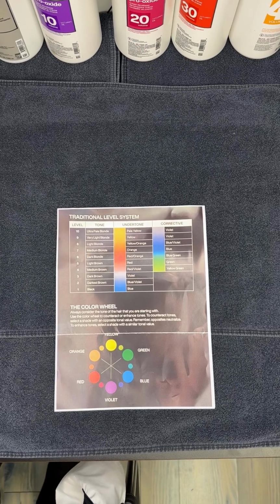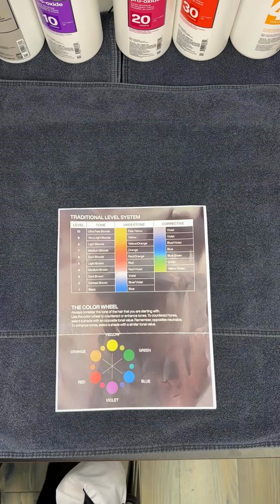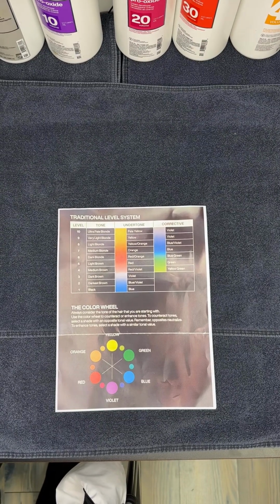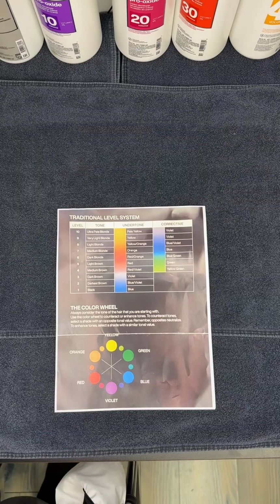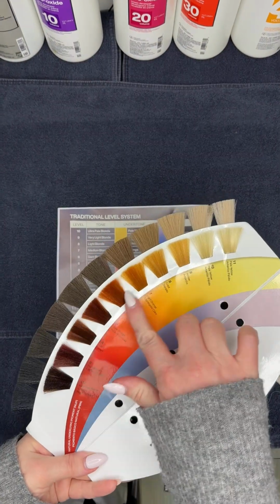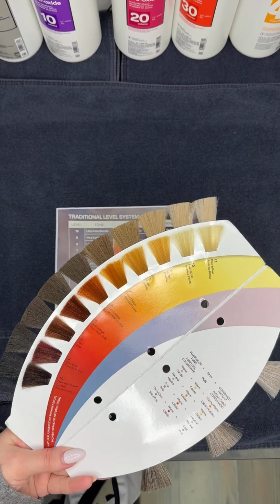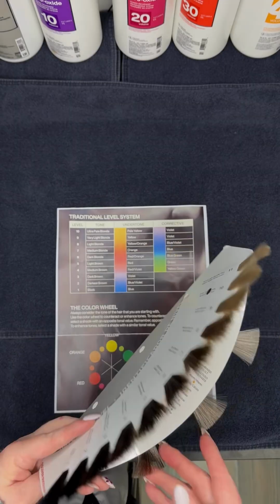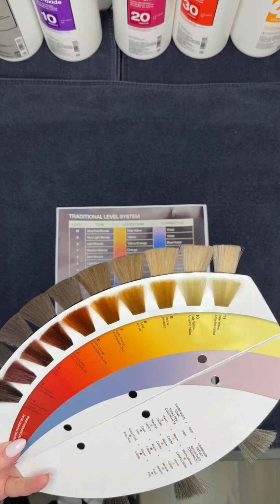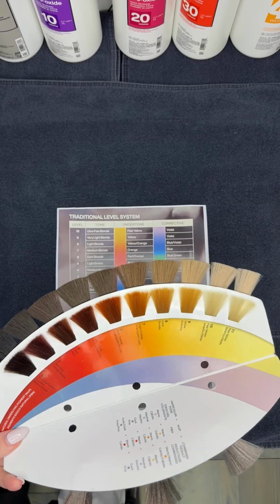So let's talk about color theory and why do we need it? We need it when unwanted underlying pigment is exposed. An underlying pigment is what lives below the surface of the hair, which is these colors. And as soon as you add lightener to your neutral base color or warm base color, these are the colors that live underneath that are going to be exposed.